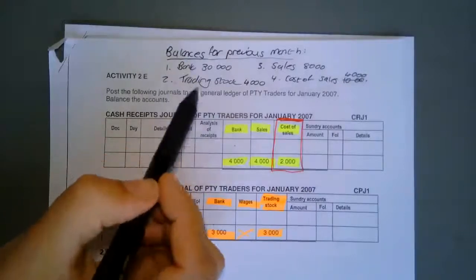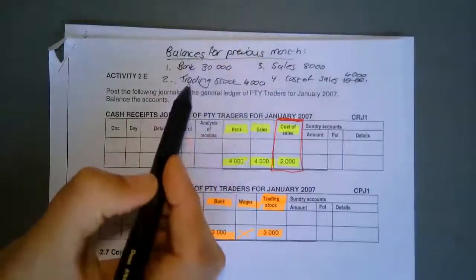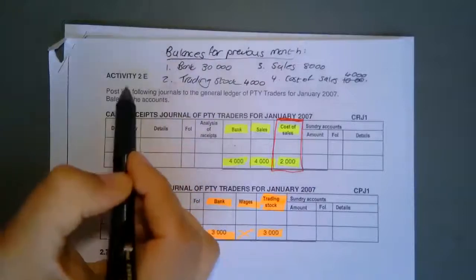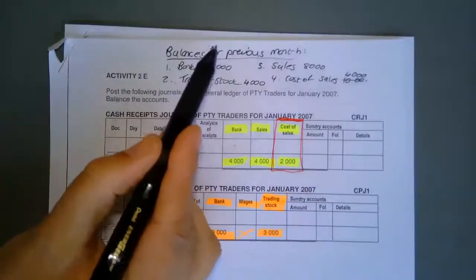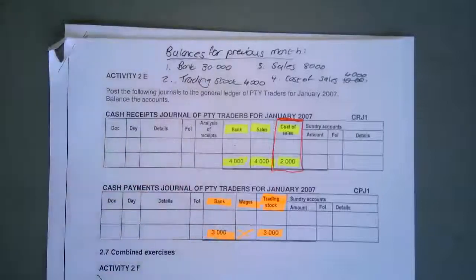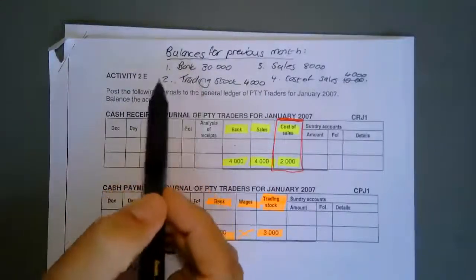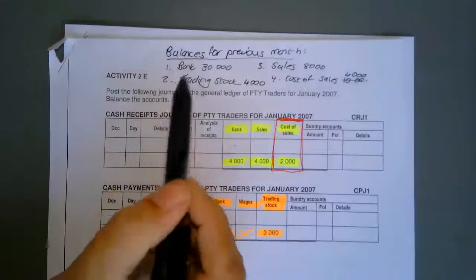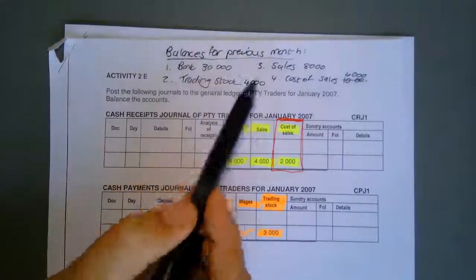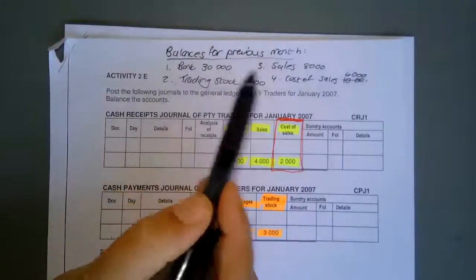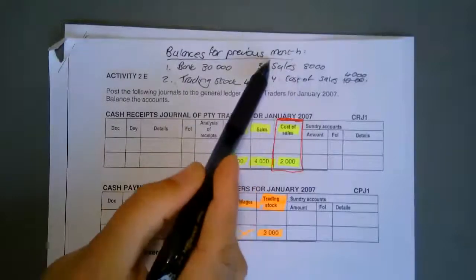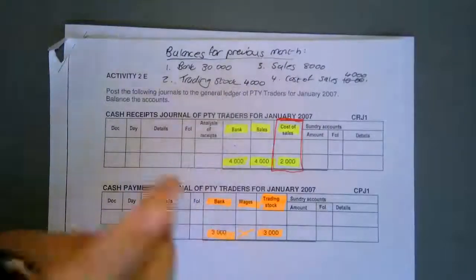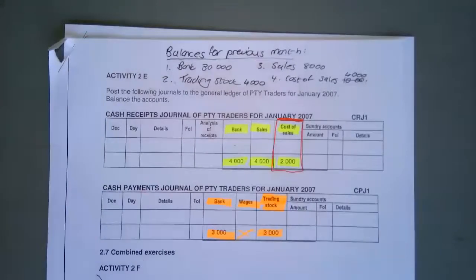Okay, so these are the money that is left in the accounts from the previous month, and we cannot throw them away. We need to place them in the accounts. So the first thing you do when you complete the general ledger is you make sure whether there are balances for the various accounts from the previous month, and that you place them in the respective accounts.